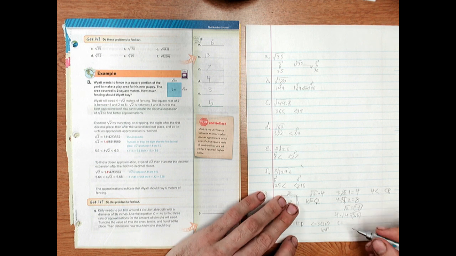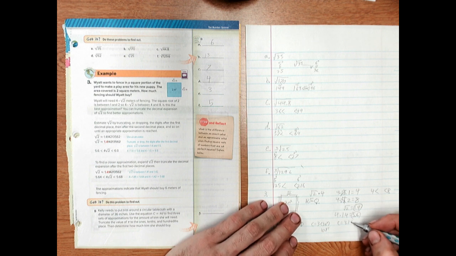Now C equals 3.1 times 36. 1 times 36 is 36. Put the 0. 3 times 36 is 108.